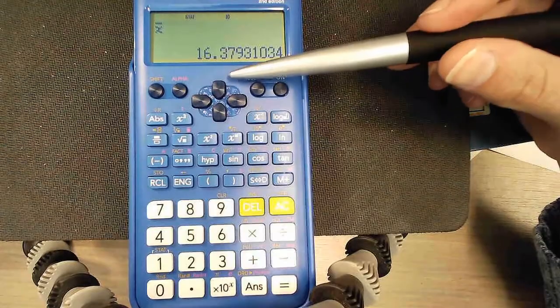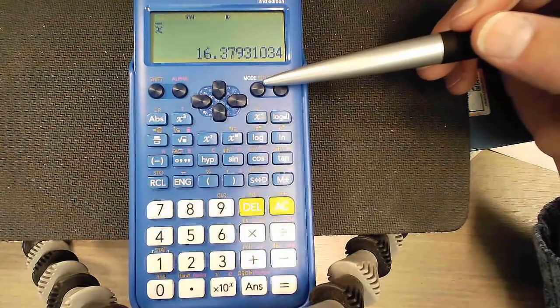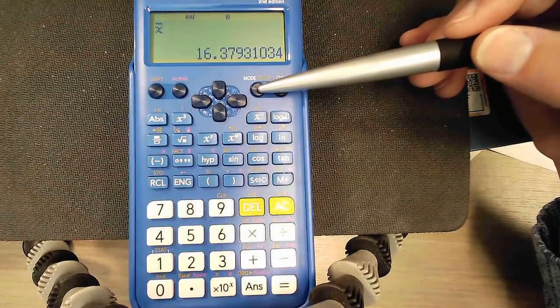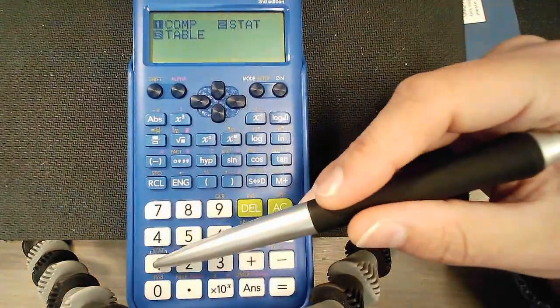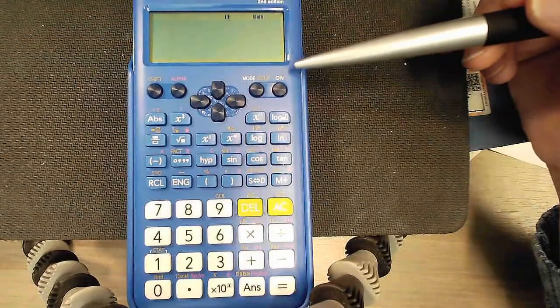So this is how you would use your stat mode in the Casio. Just remember, whenever you want to go back to normal calculations, just hit mode and 1, and you're back to just your math computational mode.